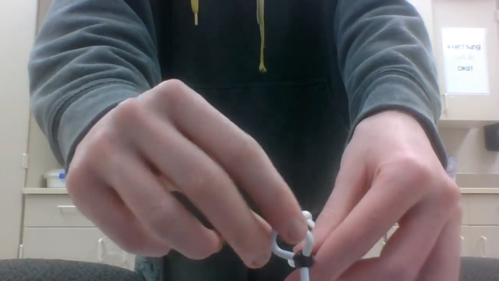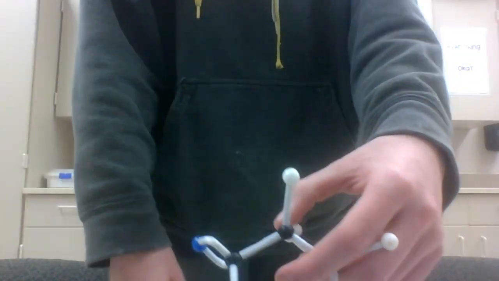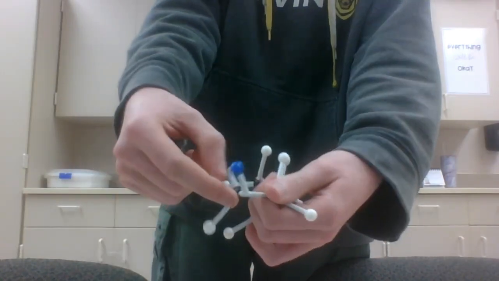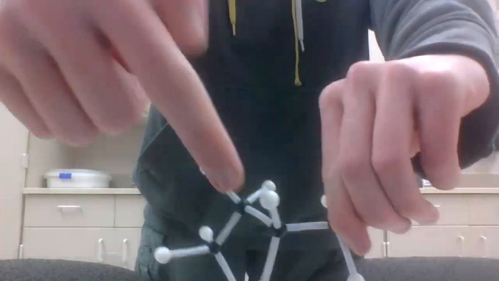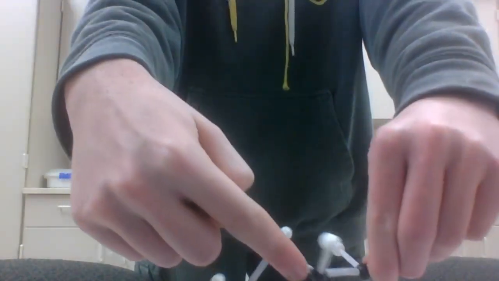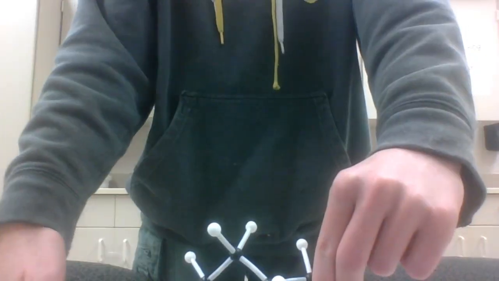This is the carboxyl group. Okay, yeah, this is the carboxyl group. So this is basically irrelevant, so I'll just take that off. Looking at the rest of it, you'll notice that from carbon to carbon, there are absolutely no double bonds across the span of the carbon chain.